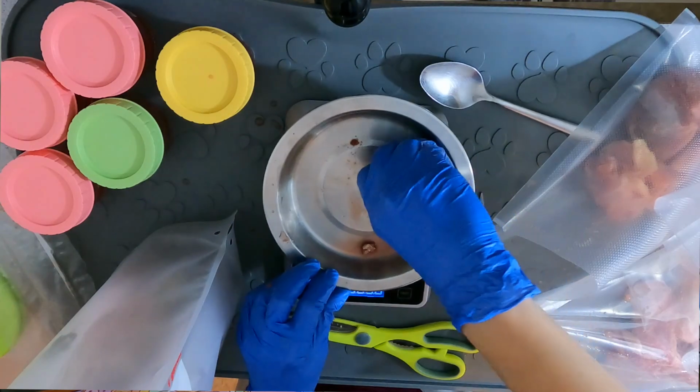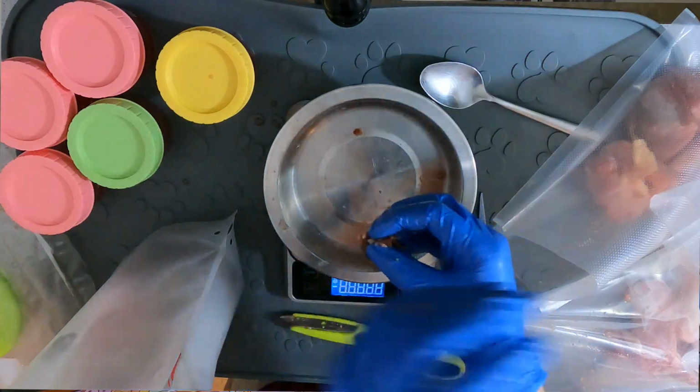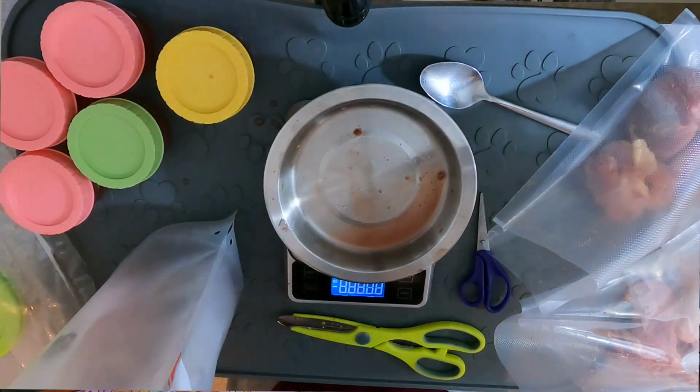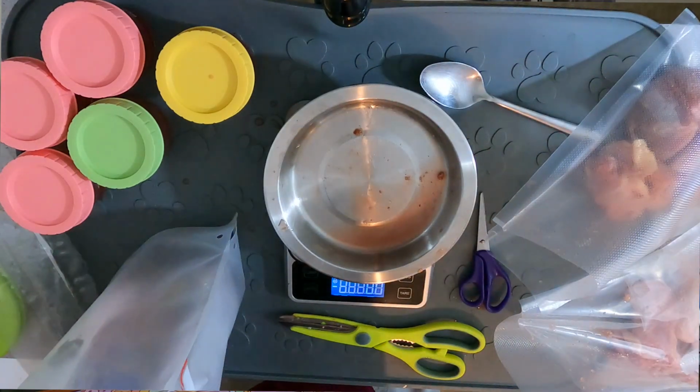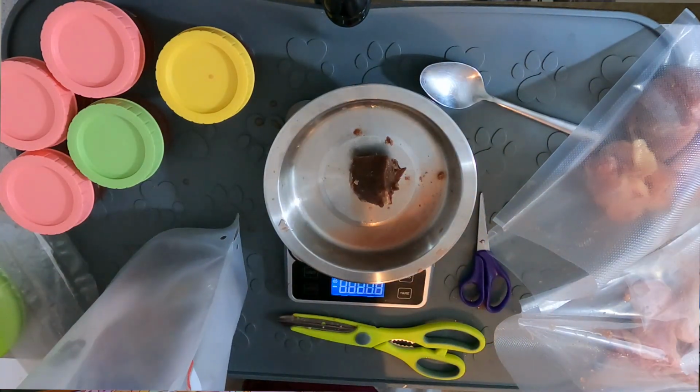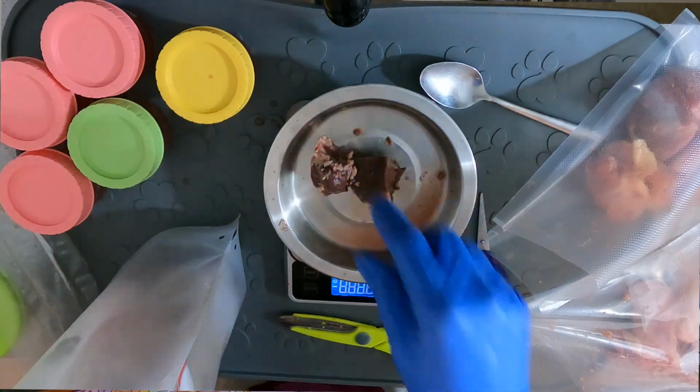So basically I'm going to go through all of the individual ingredients and do the same thing, leave them in chunks, weigh them out week by week, put them into these bags, and then I'm gonna use my new tool.